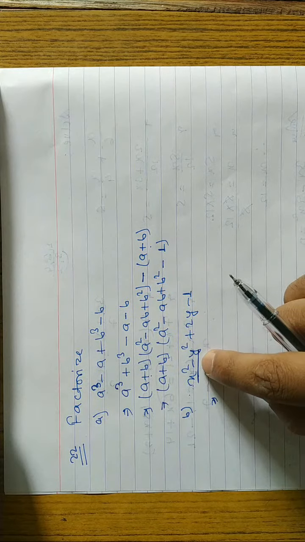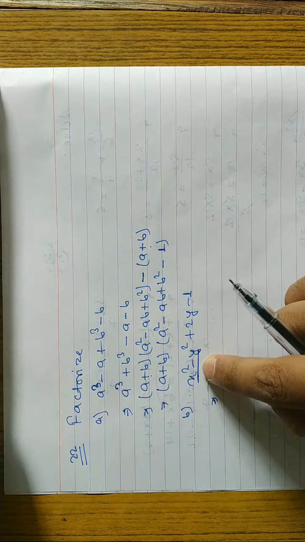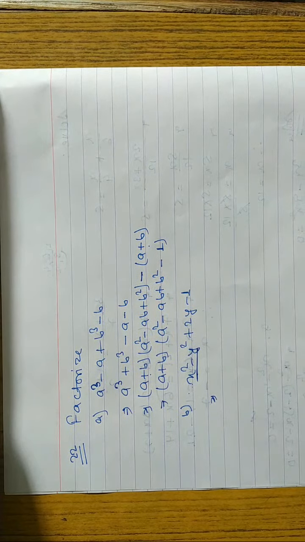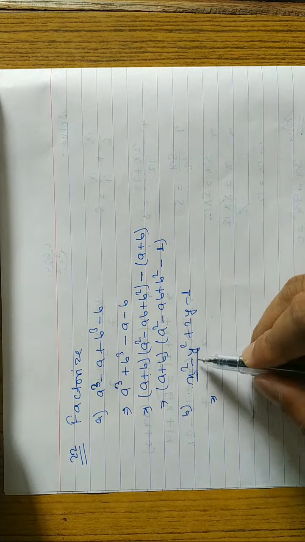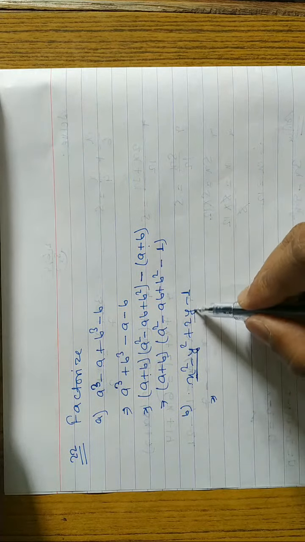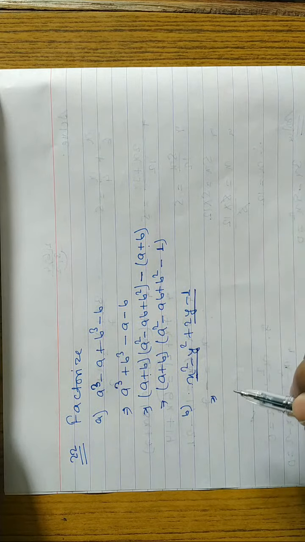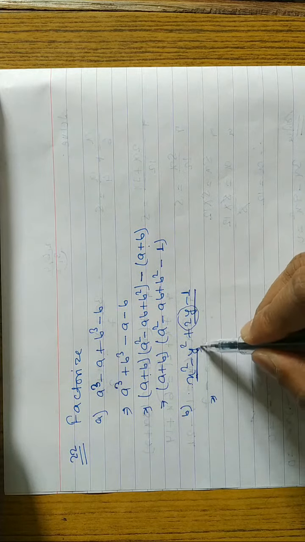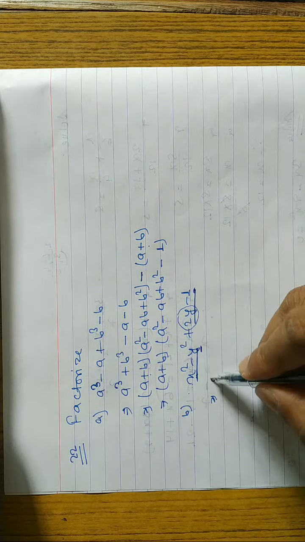Maximum students will use the formula here, which is a mistake. If you use the formula of a square minus b square, you are absolutely wrong, you are doing the wrong process. When you use the formula from here, we cannot take any elements common. So first of all we have to arrange. You can see here is 2y, so we have to take y and we have to take 1. Look at here how to do.